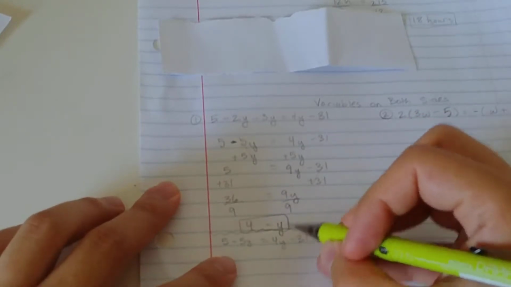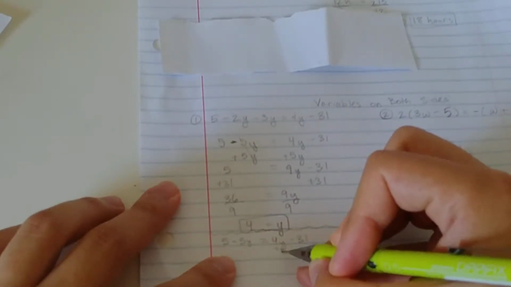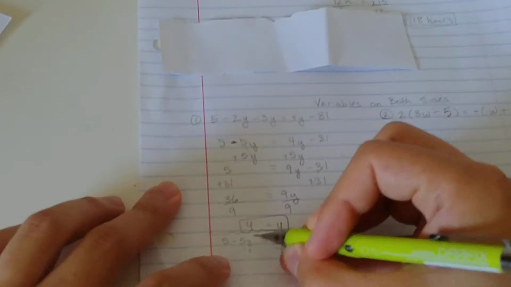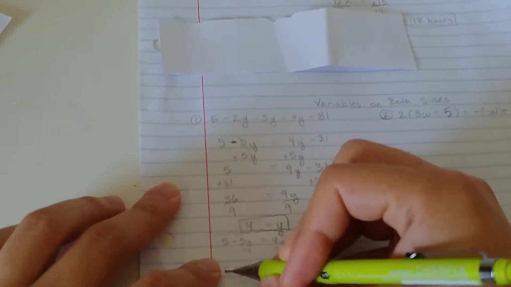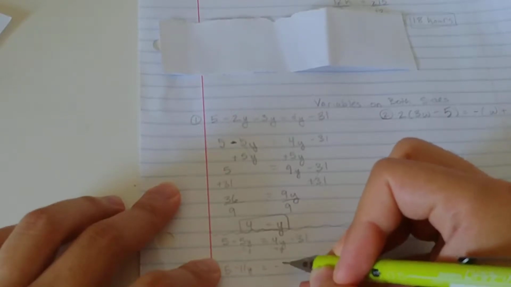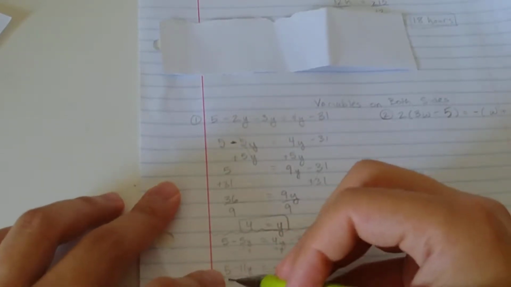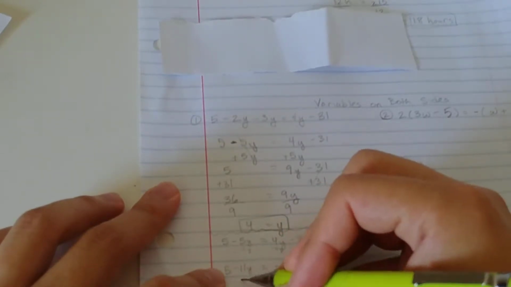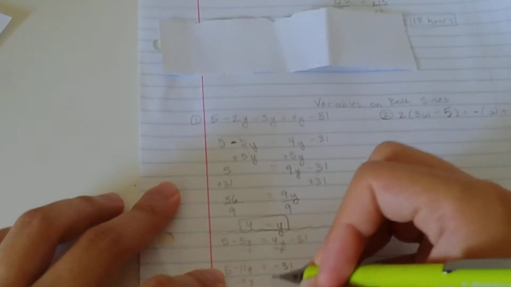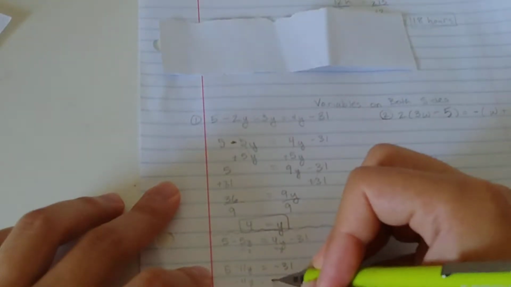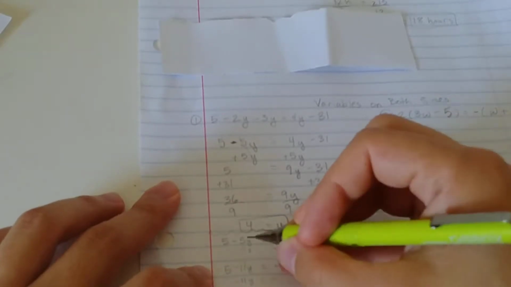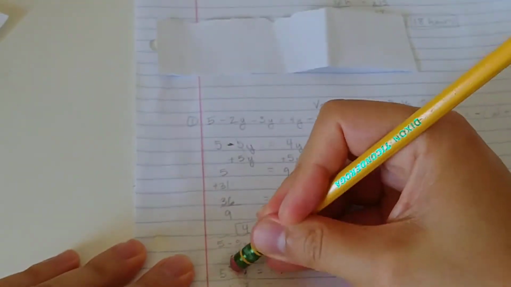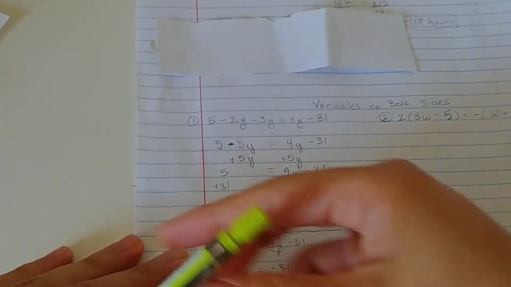Here I'm going to subtract 4y this time. So minus 4y, and then here we get negative 11y. Here we get 5 equals negative 31. I'm going to subtract the 5 this time, and then get negative 11y equals negative. Why 11? Sorry, that was my fault. Where'd that 11 come from?